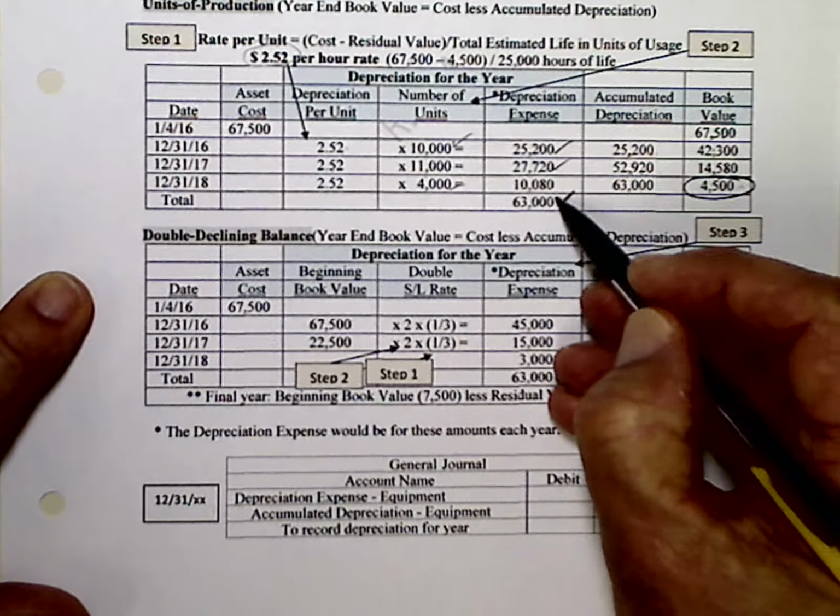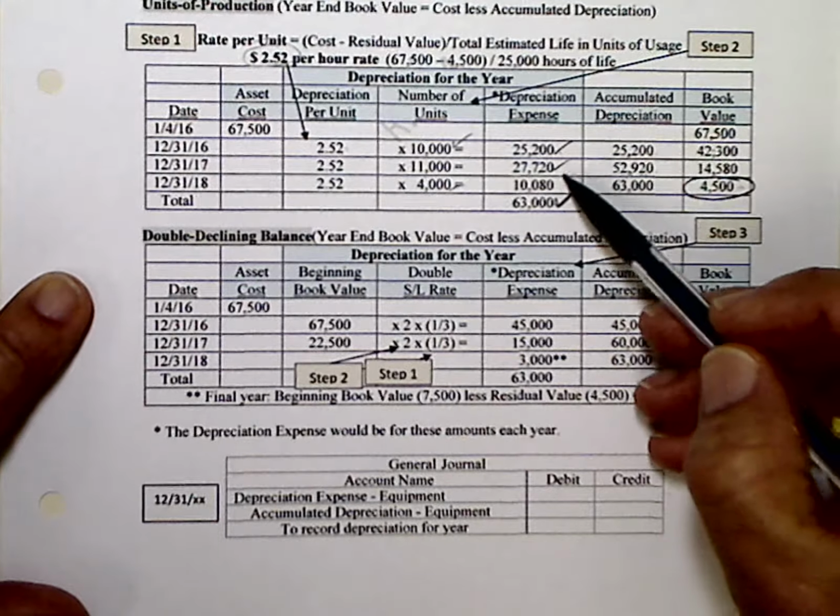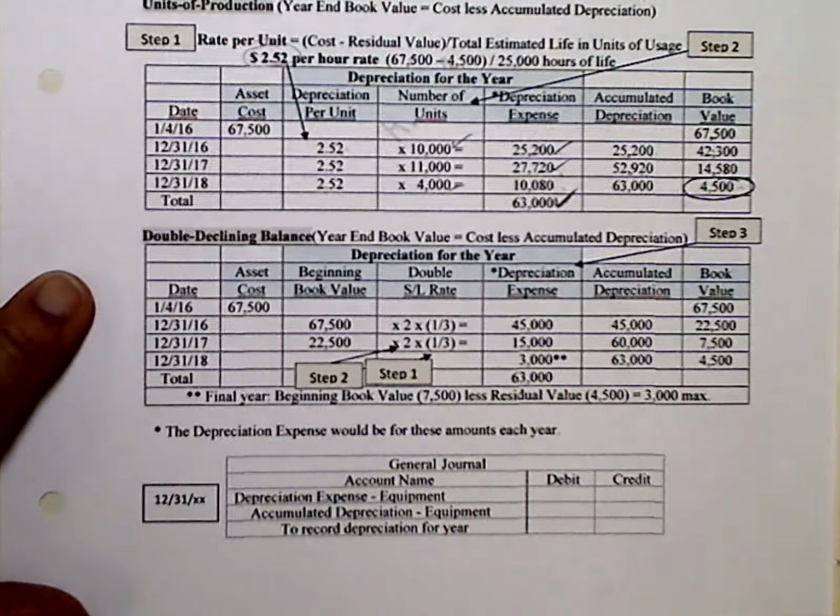Notice that we take a total of 63,000 over the life of it. That's what we believe the decline in value is going to be, but because we used it different amounts of time each year, the annual depreciation changes.